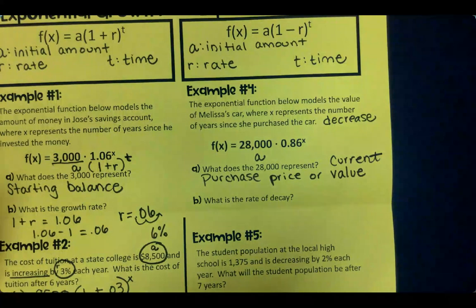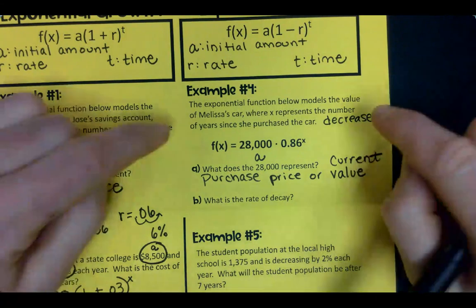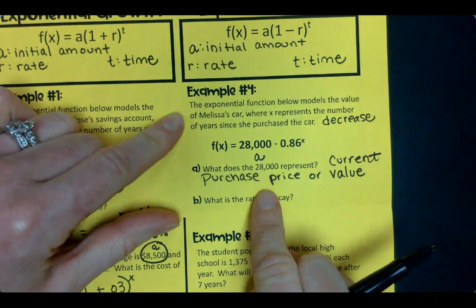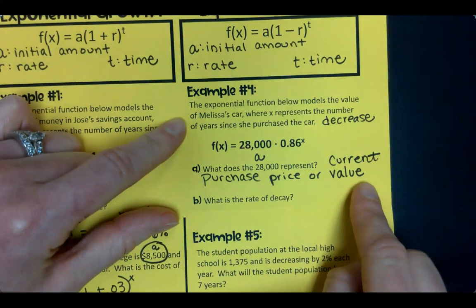In this situation, it is the initial amount, but we're talking about this actual situation. She bought a car, right? So 28,000 is how much she bought the car for, or the car's value.